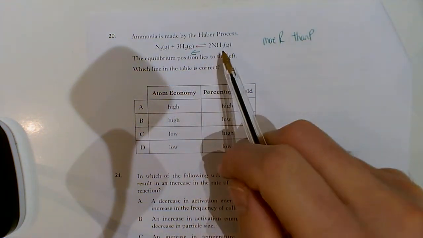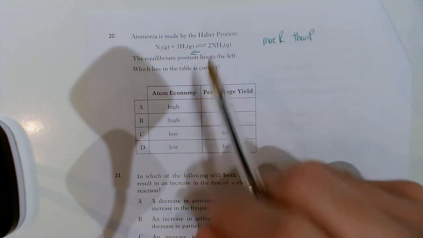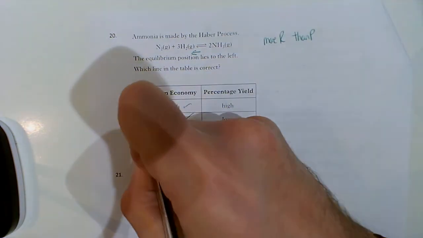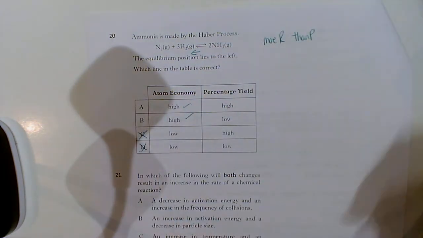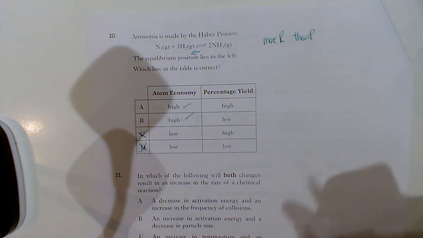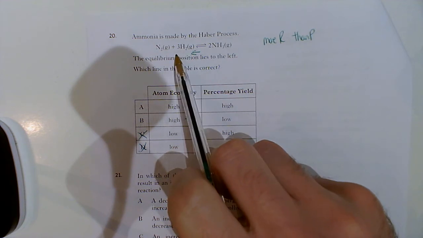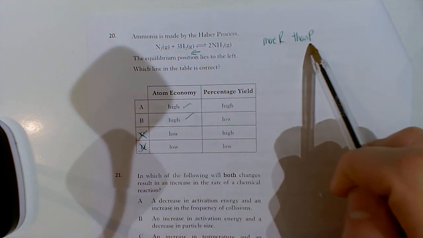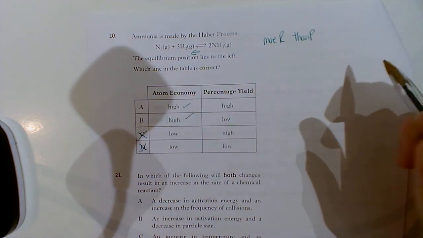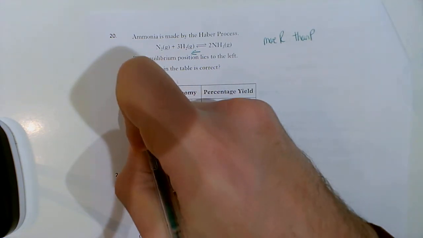Atom economy, well, we've only got one product, so our atom economy is definitely high. So we can eliminate C and D. If you've only got one product, your atom economy is 100%. If the equilibrium lies to the left, we've got not very much product, so the percentage yield is going to be low. So our answer to this one is B.